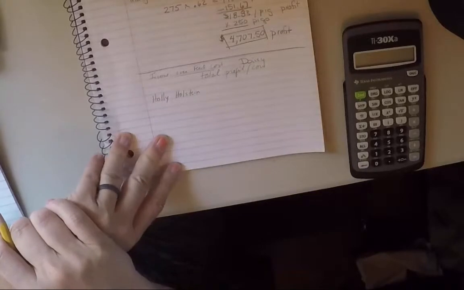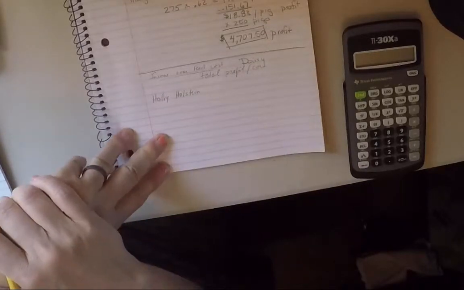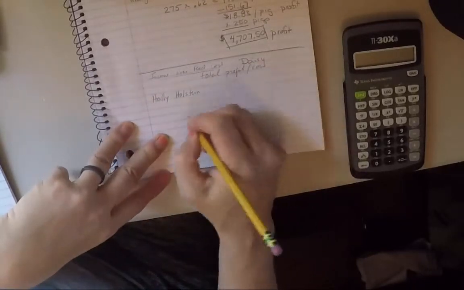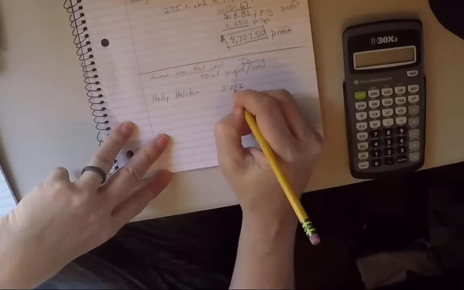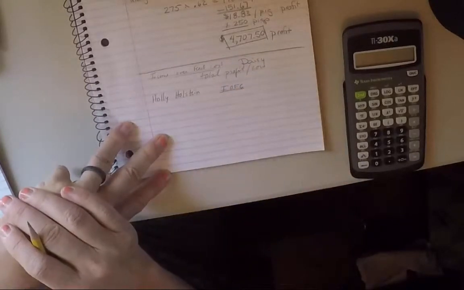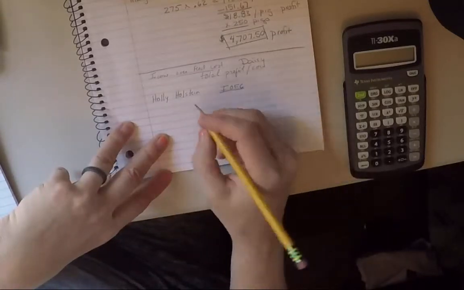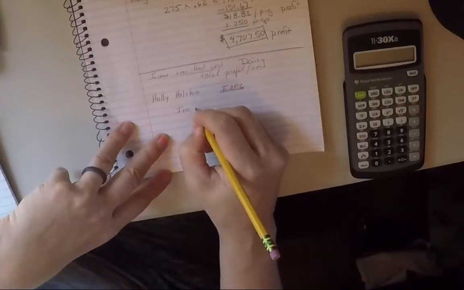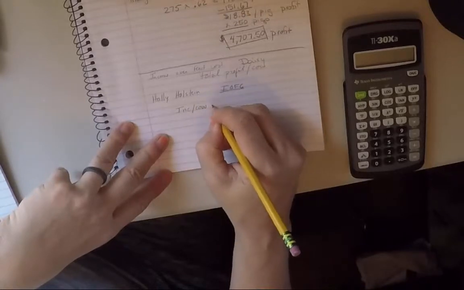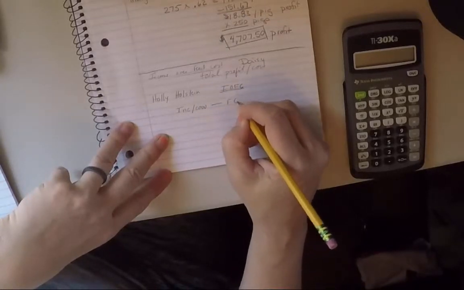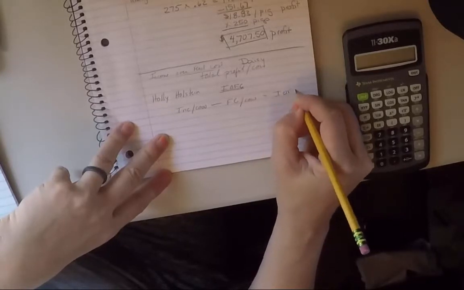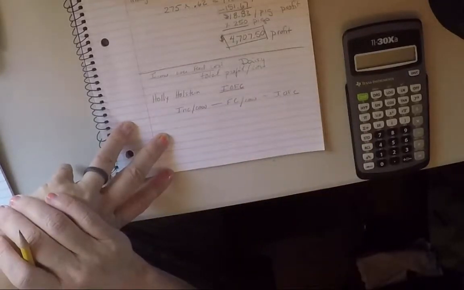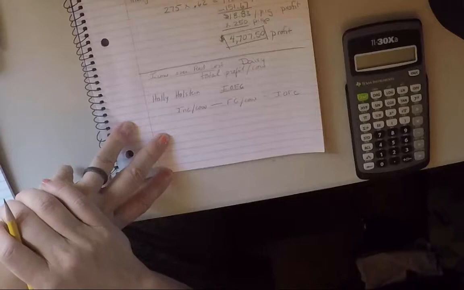And so that's the second problem on the sheet. Basically, when we're dealing with income over feed cost, IOFC, that's the acronym, it's basically your profit per cow. It's the income per cow minus the feed cost per cow. And that is IOFC.